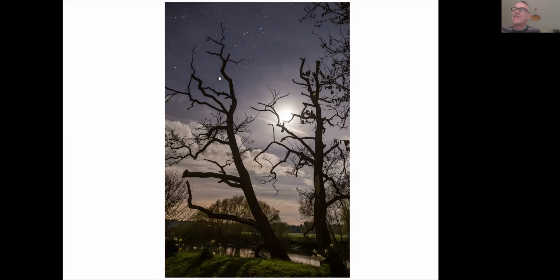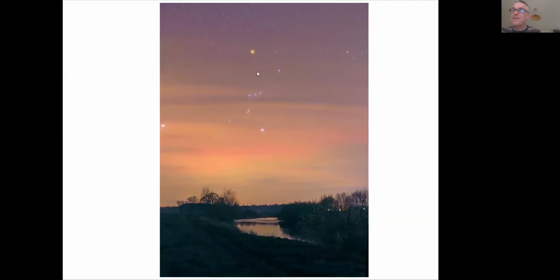I think I love these old rickety trees. And here's the good old moon and daffodils. So I quite like that. This is from Luxor again, just on the banks of the Wye. And here's the Orion going down. And this is actually an old, this fading sunset.